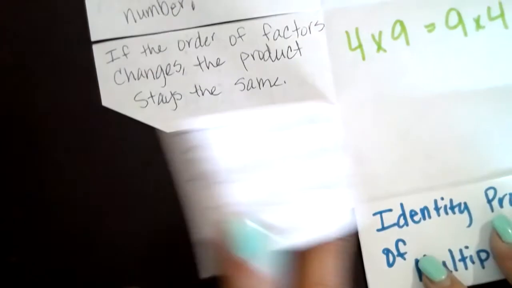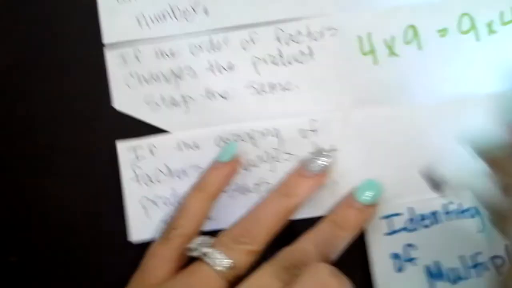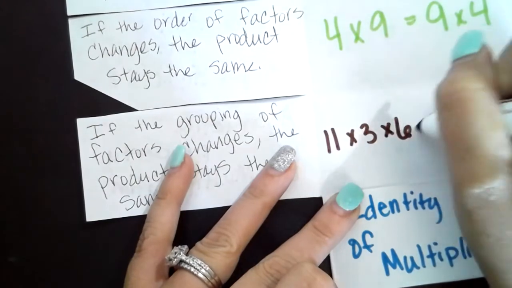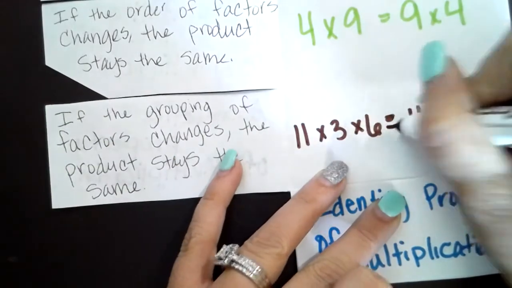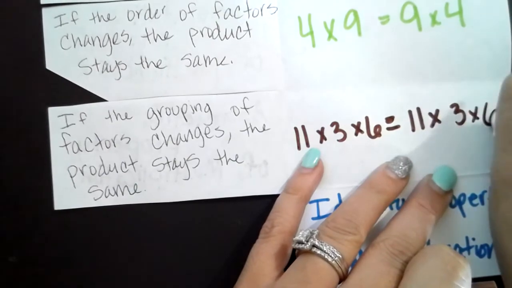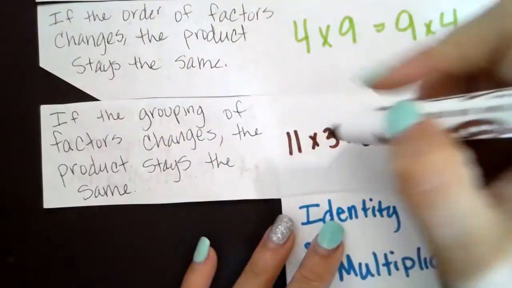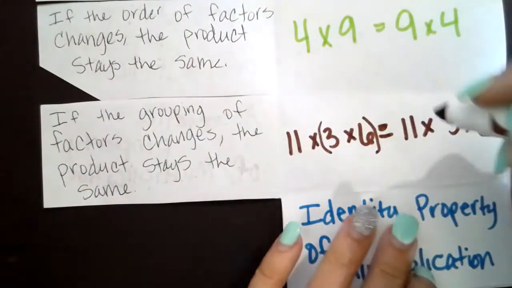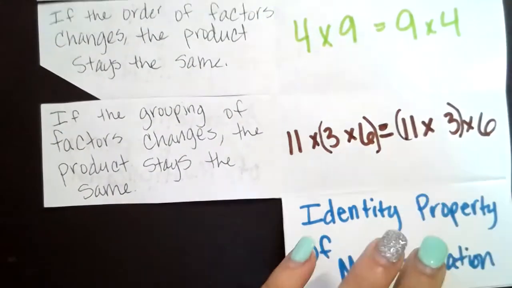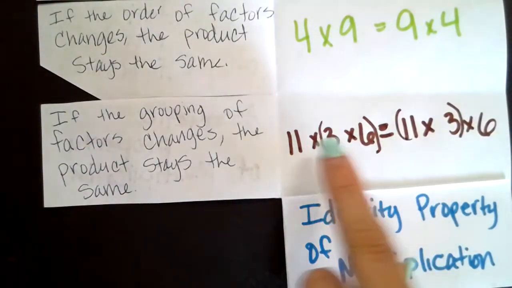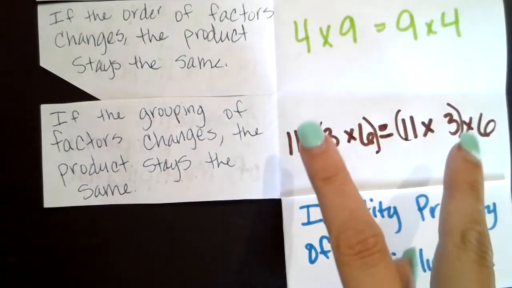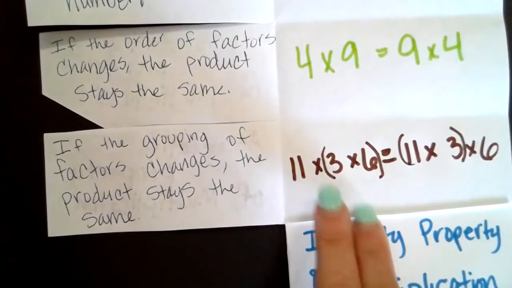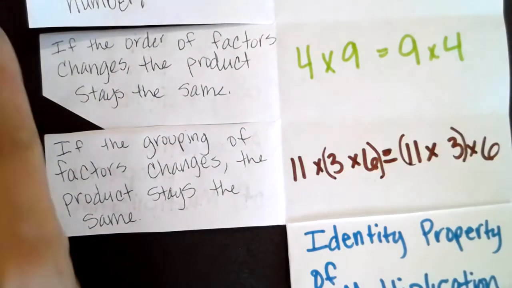All right, so an example could be, let's say I have 11 times 3 times 6 equals 11 times 3 times 6. And let's say the first time I want to do the 3 and the 6. I want to multiply those first. So I put parentheses around them. Well, that's still going to be the same thing if I change that because it's all multiplication. The numbers didn't move, just the parentheses moved. In commutative, the numbers move. In associative, just the grouping symbols move and the numbers stay the same.